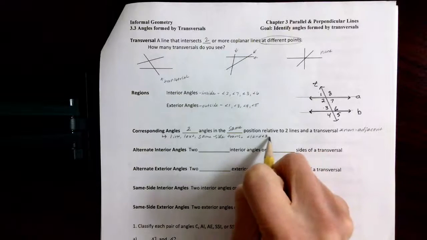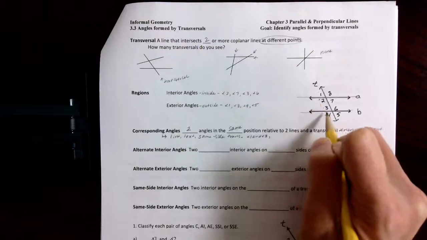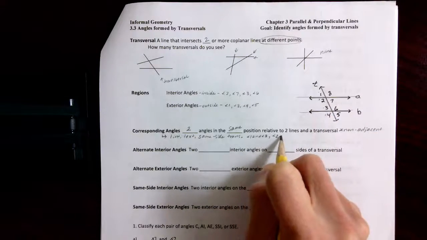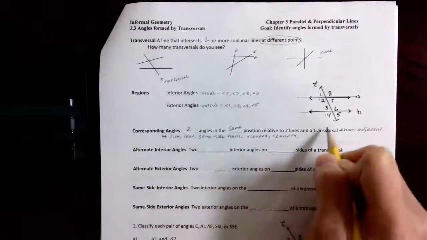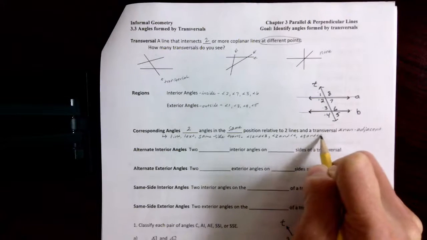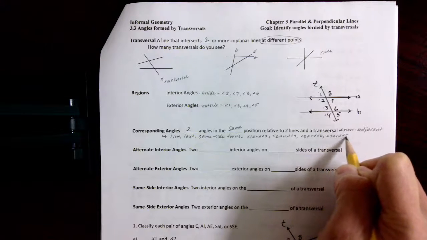Okay, so other pairs of corresponding angles would be angle 2 and angle 4, an interior and an exterior on the same side of the transversal. Another one would be angle 8 and angle 6, and our last pair would be angle 7 and angle 5.